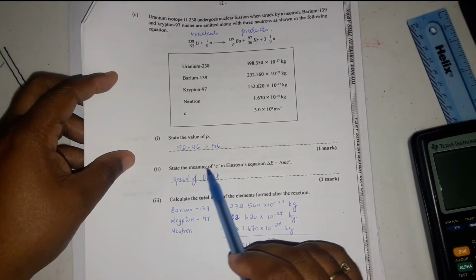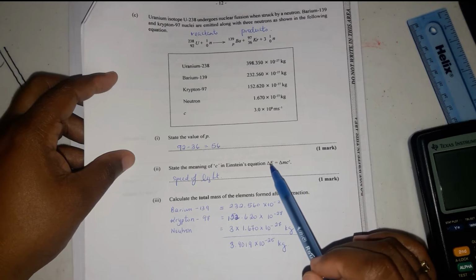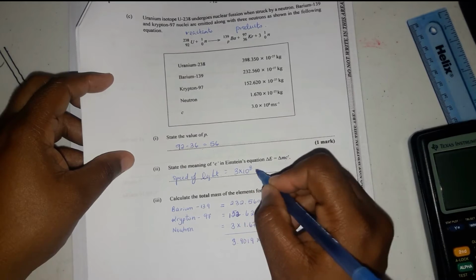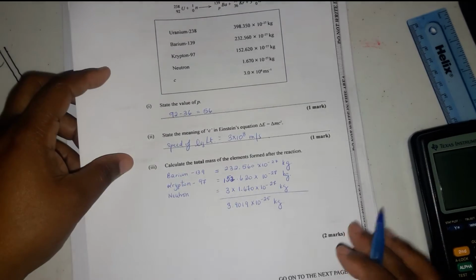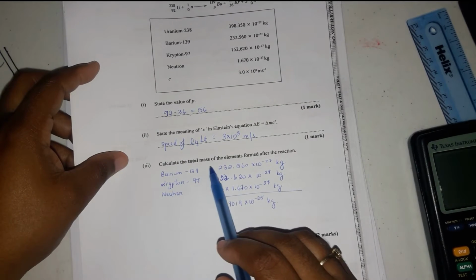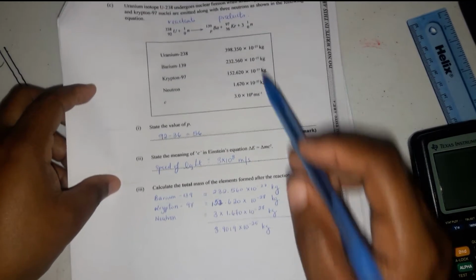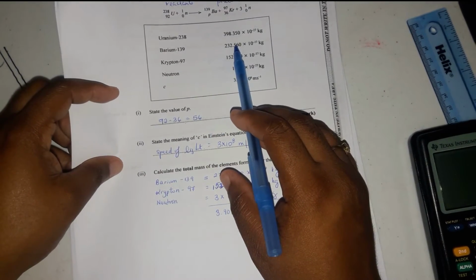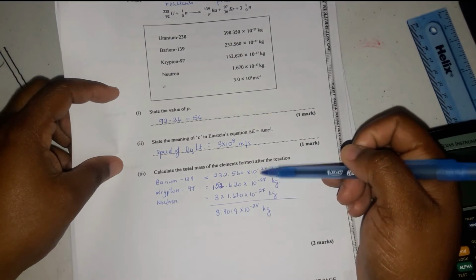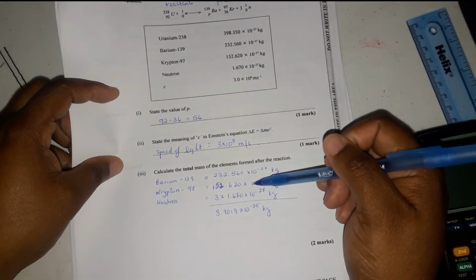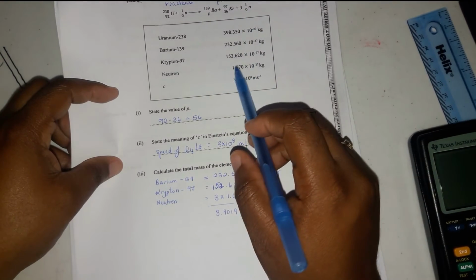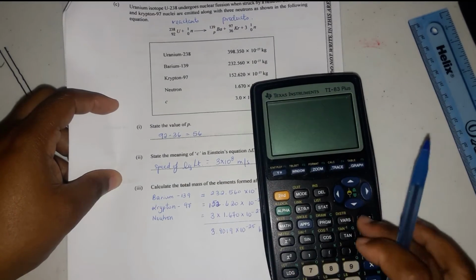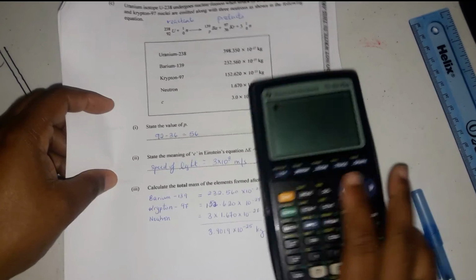Now it says here, what is the meaning of C in Einstein's equation? It's the speed of light, which is 3 times 10 to the 8 meters per second. Then calculate the total mass of the elements formed after the reaction. So they want the products. So what you would do, you look for the products here. You have 1 mole of barium, so you just add 1 mole. You have 1 mole of krypton, so you just add that. You have 3 moles of neutron, so you have to multiply this by 3. Then you add them up. When you add them up, make sure you use brackets so you can get the correct answer.